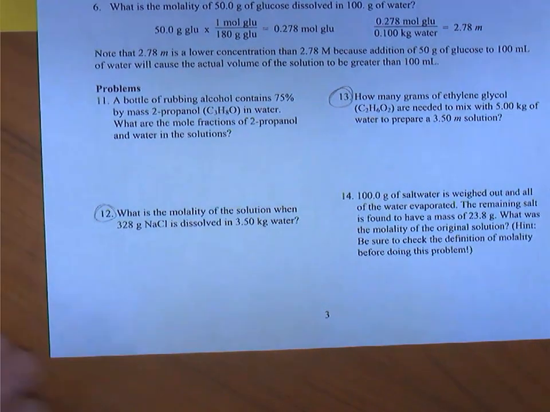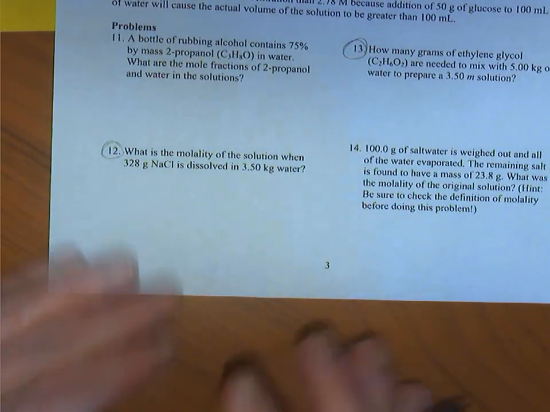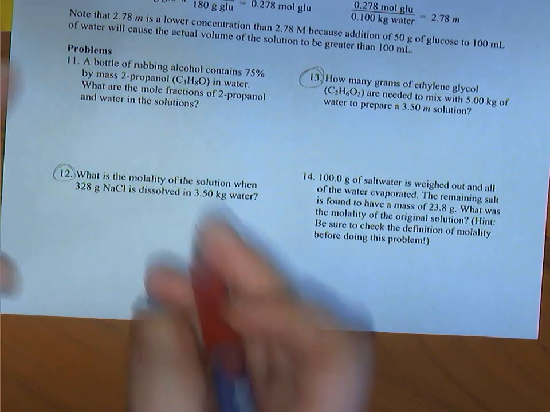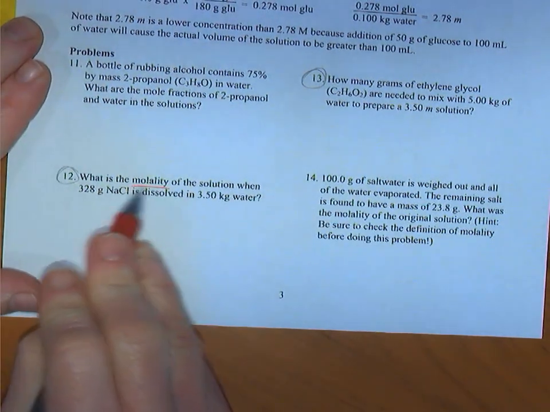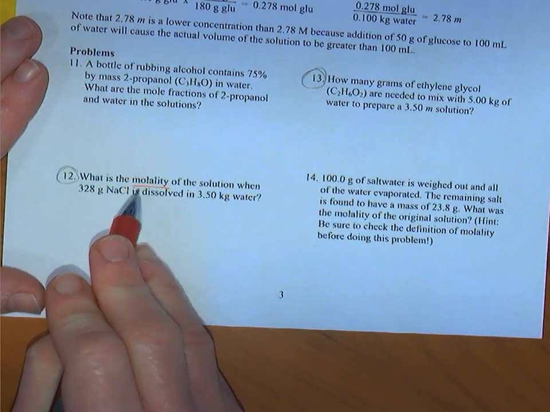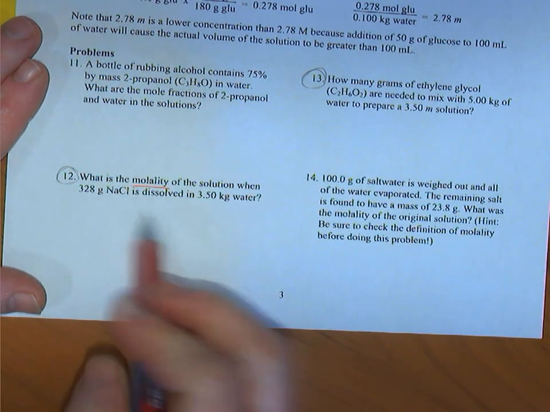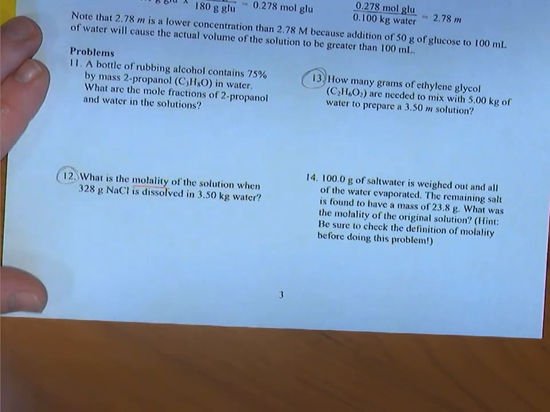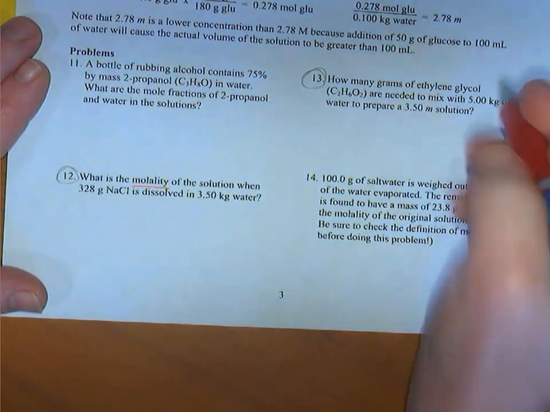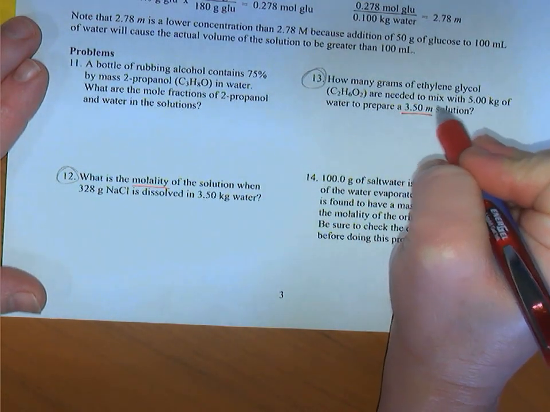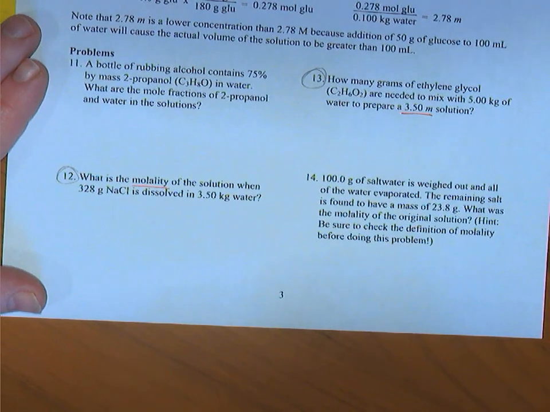Now, how will we know that a problem involves molality, not molarity? Well, we have to be able to really distinguish. I know that they name them so similarly, but it's either going to outright read molality or molarity, or it will give us the concentration in terms of a lowercase m. Then we know we're dealing with molality.